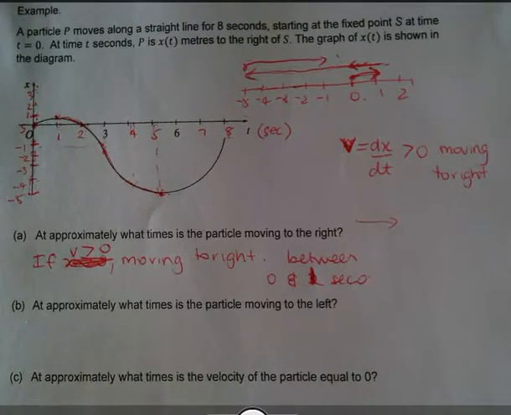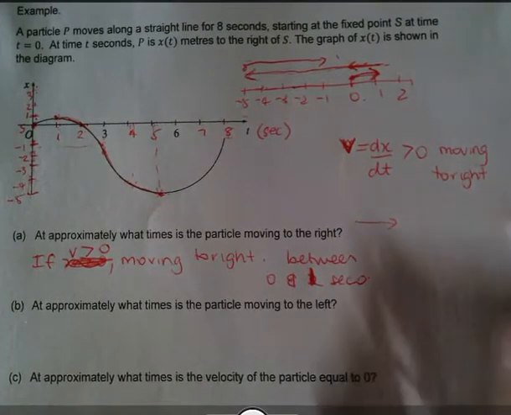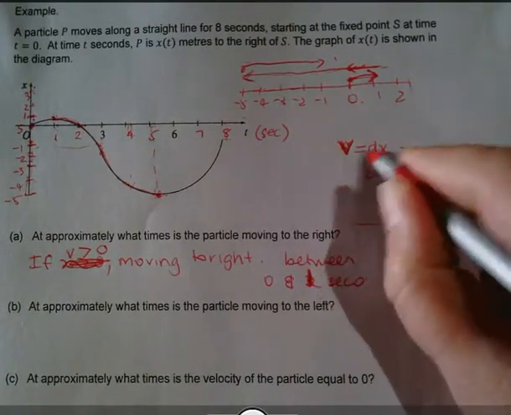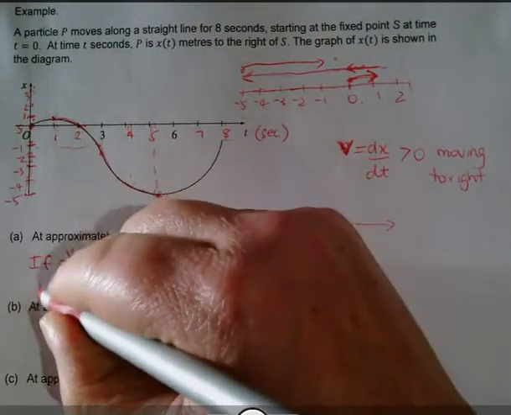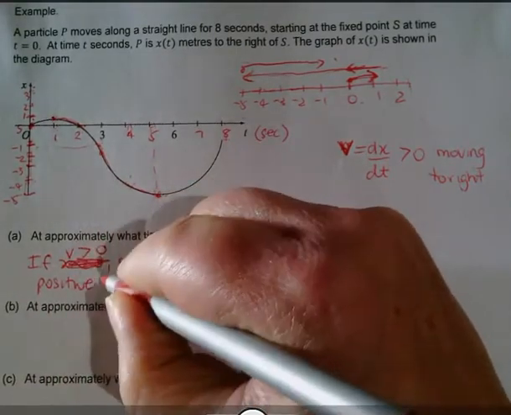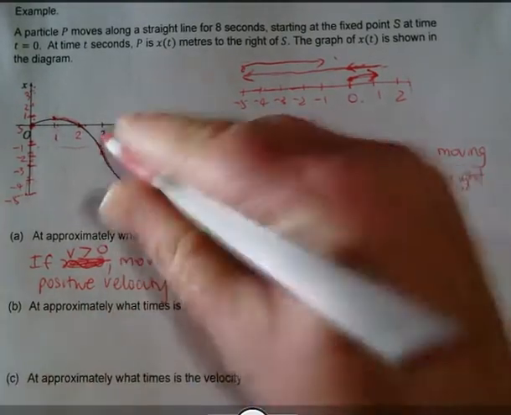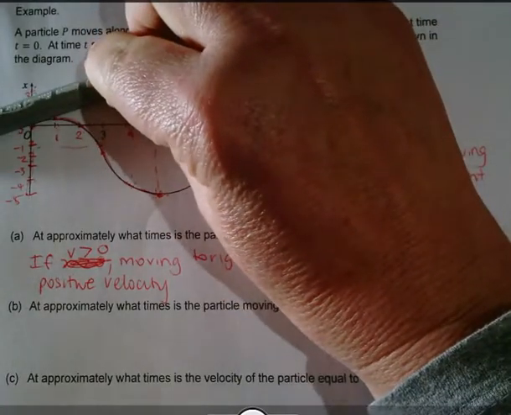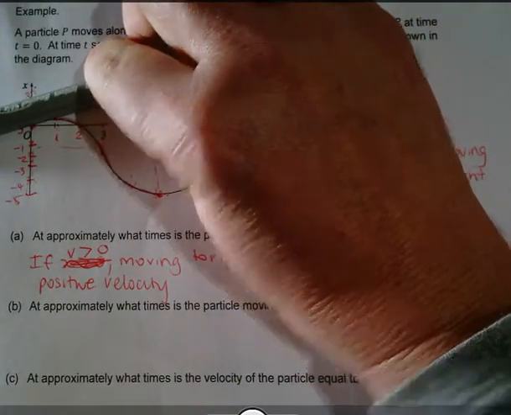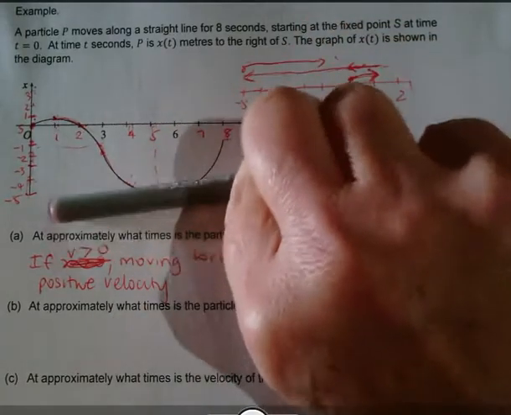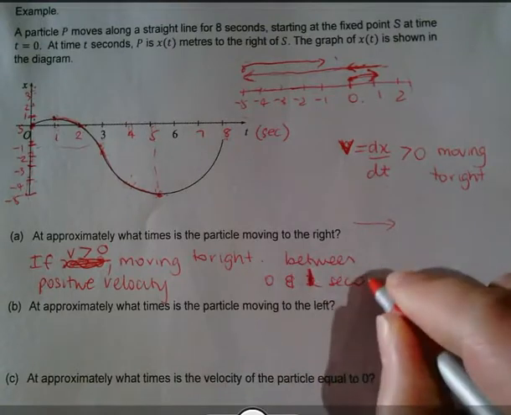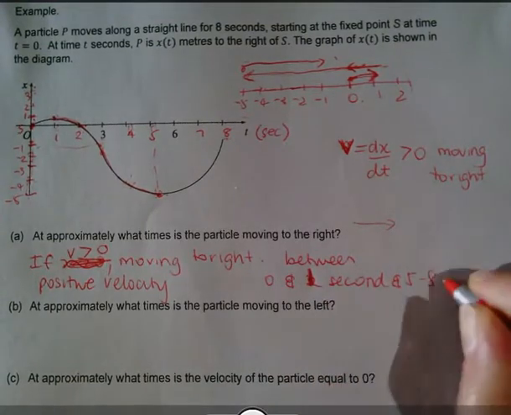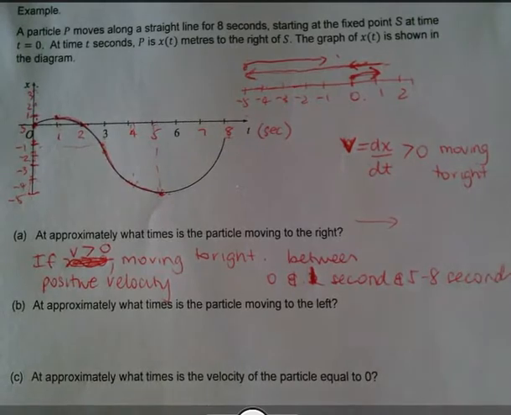Now, instead of doing it this way, I look at the gradient of my x versus t graph. Remember, velocity is a rate of change. So velocity is dx/dt. Now dx/dt is the gradient of the curve. And if velocity is positive, you're moving to the right. Now how do we know what velocity is? It's the gradient of this curve. So where is the gradient positive? From 0 to 1 second, and from 5 to 8 seconds. That's when we've got positive velocity, we're moving to the right.